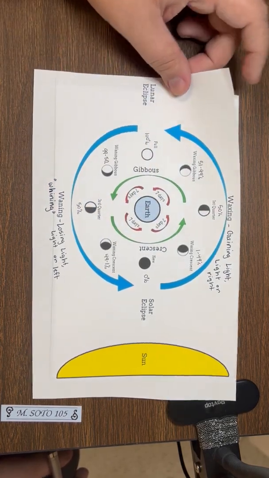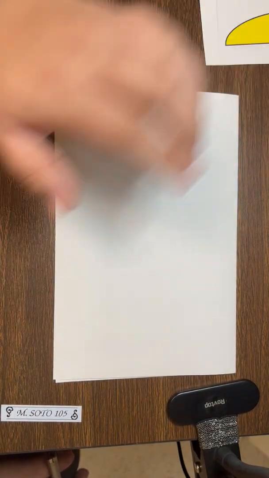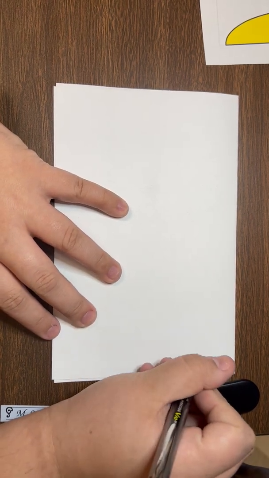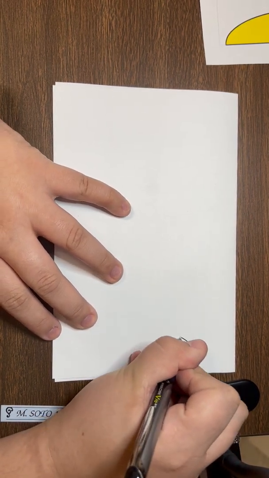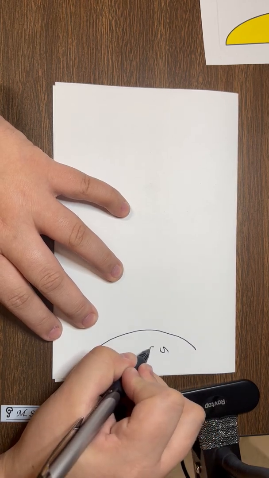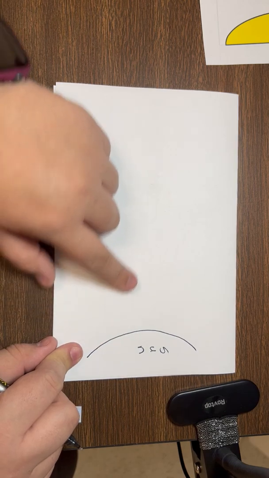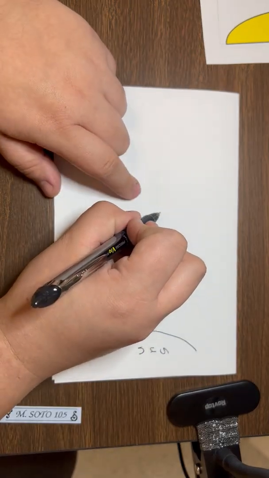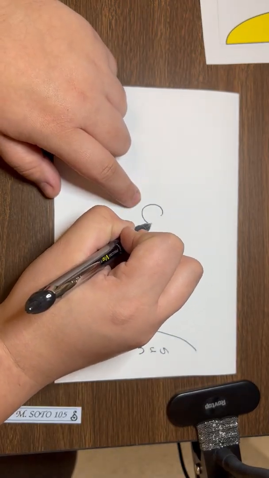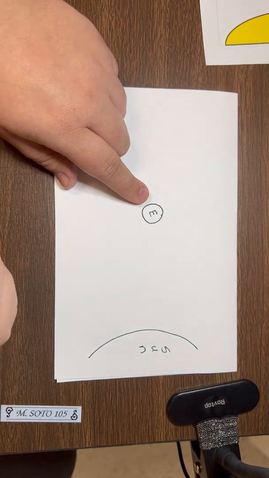All right, so first we're going to start with our blank one, and we're going to create the bullseye diagram. I always like to do my sun first. Just like that picture, this will be our sun. And then whenever I draw my sun, I like to put the earth. So I'm going to put a big E for earth, so we know this is earth.